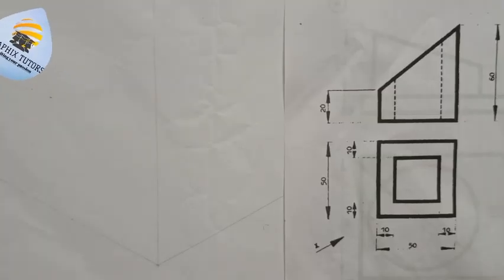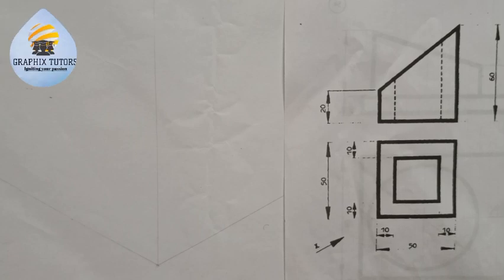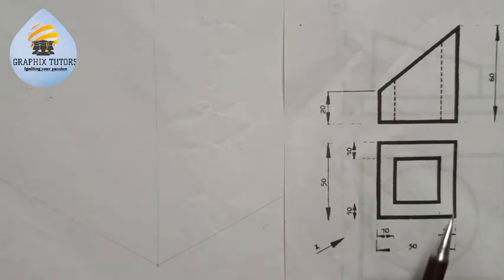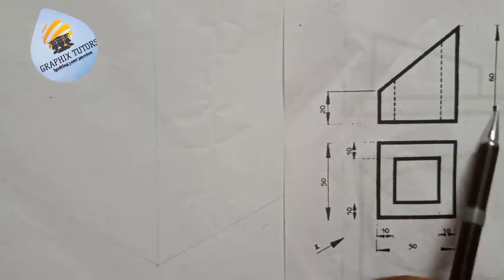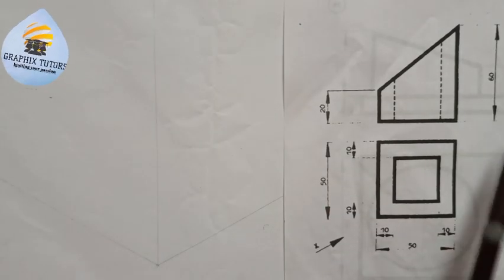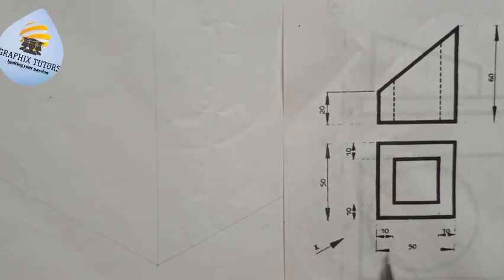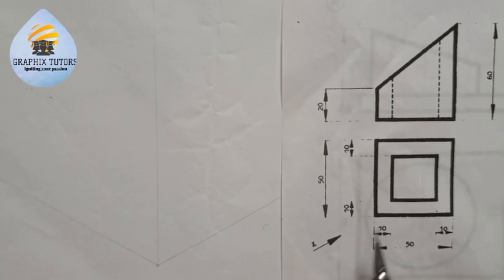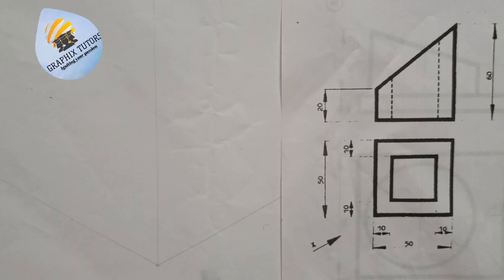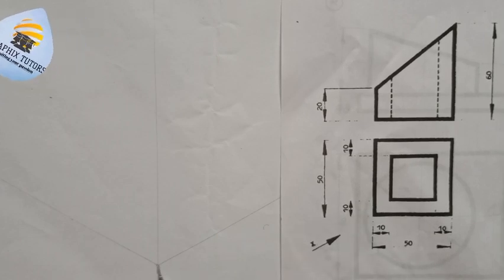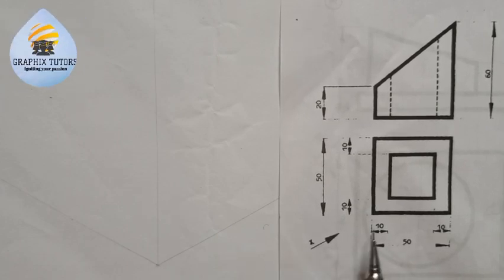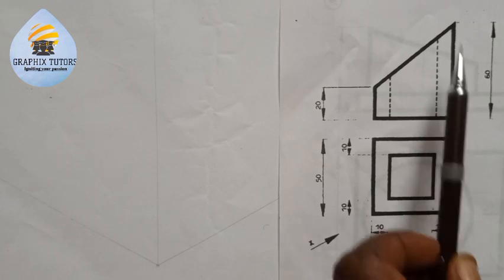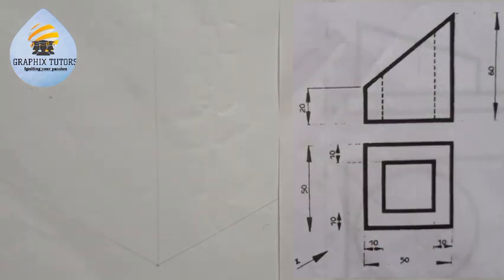Now if you look at the elevation, you discover that the total height is 60, and the total length is 50. So we'll start by drawing this point here, which should be at this point here. The total length is 50, the total height is 60. So let's do that first.